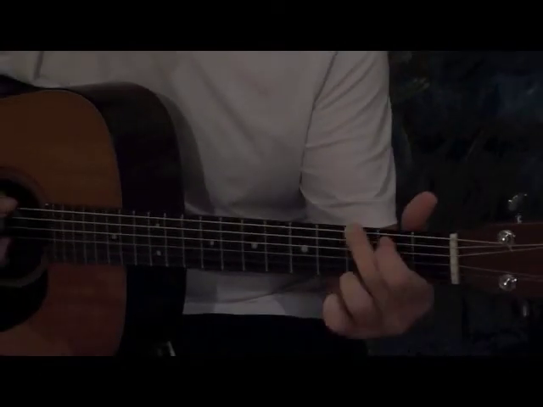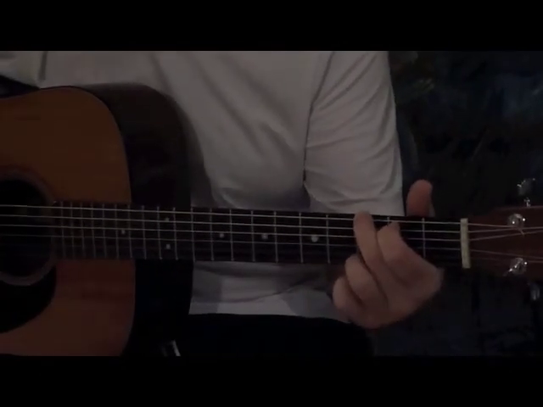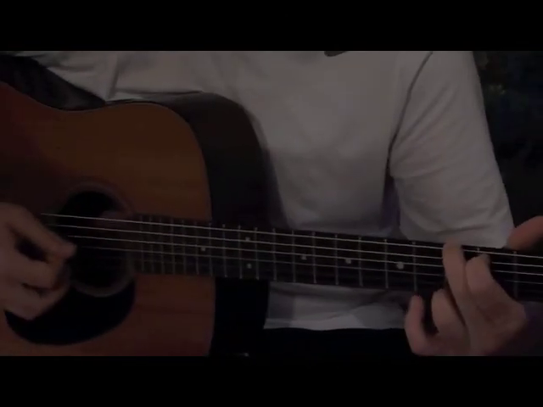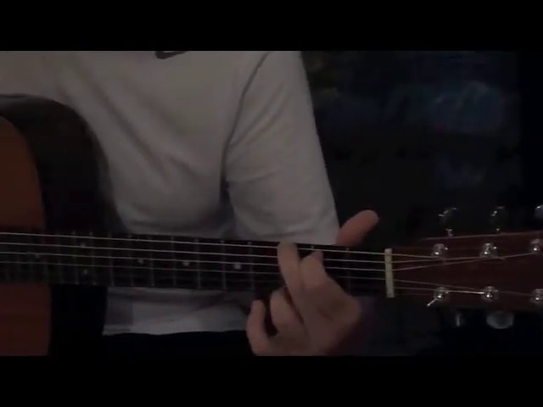Let's look at a G chord. The traditional way, the first way anybody generally learns a G chord, is like this. I'll spell the chord.